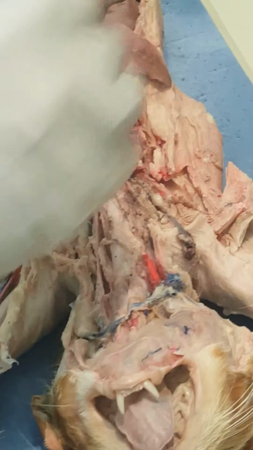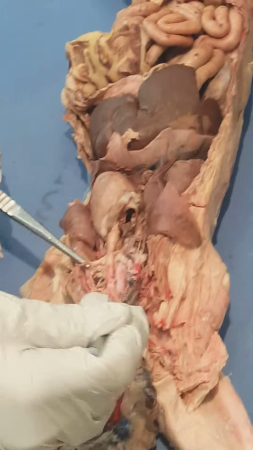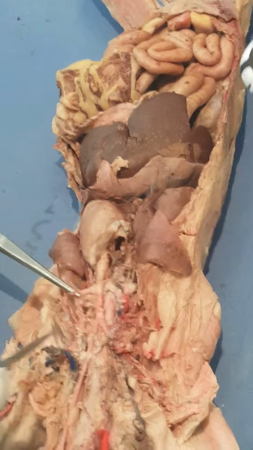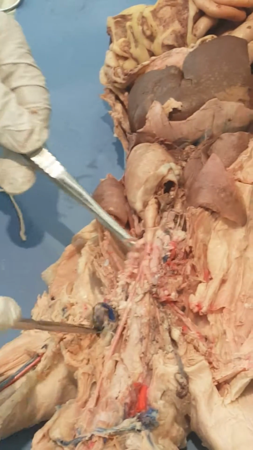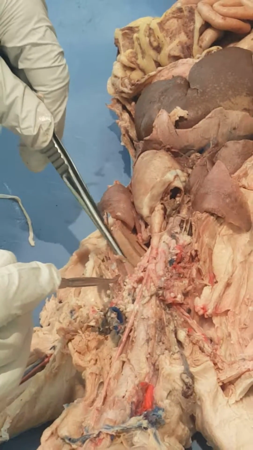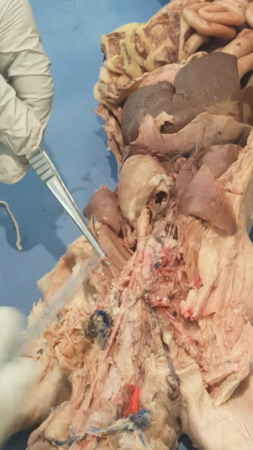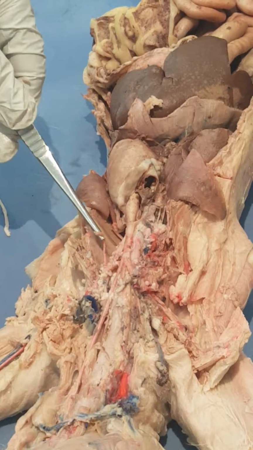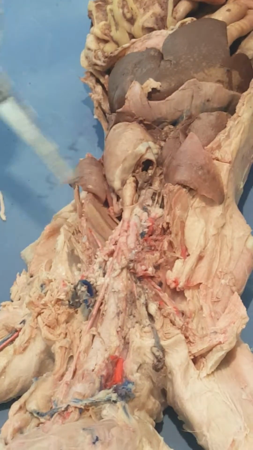All right, now I'm going to follow the left subclavian here, okay? It's the same thing, right and left subclavian. Left subclavian is a little bit easier because it's longer. All right, I snapped it. This one comes out. This is a tiny blood vessel called internal mammary.